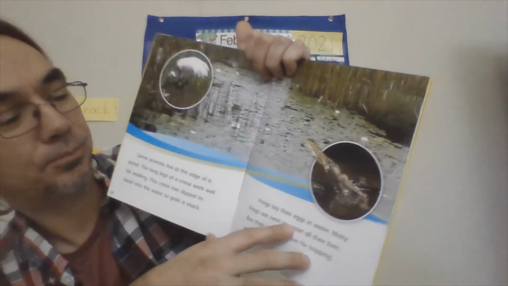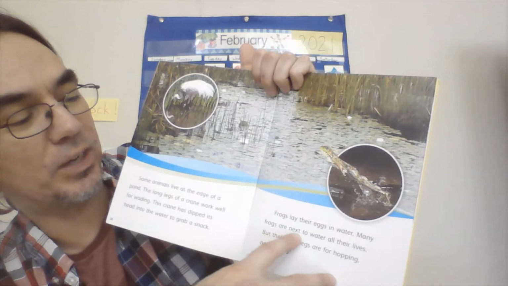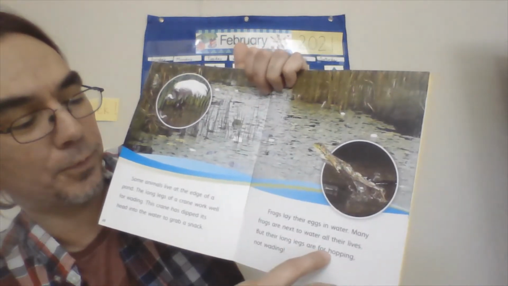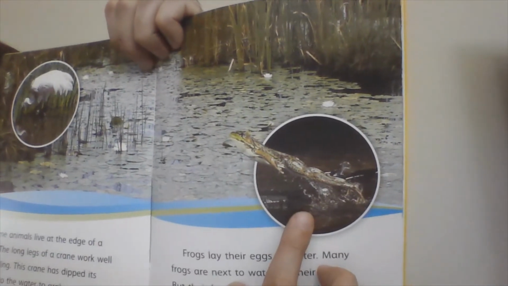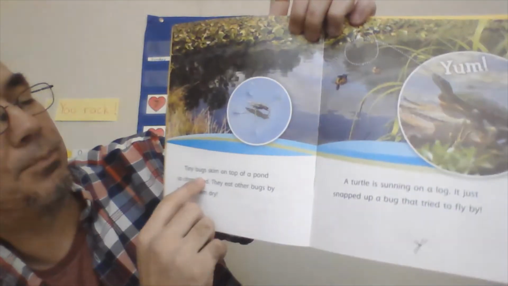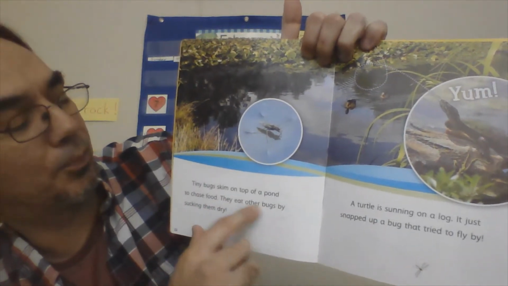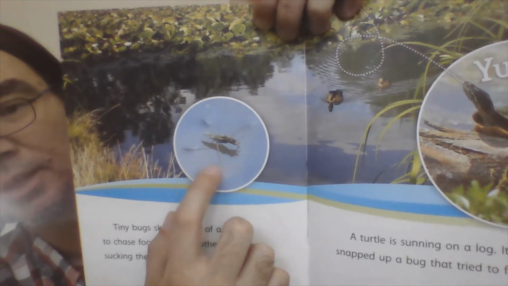Frogs lay their eggs in water. Many frogs are next to water all their lives, but their long legs are for hopping, not wading. There he is, hopping. There's our ing, right, in hopping. Tiny bugs skim on the top of a pond to chase food. They eat other bugs by sucking them dry. Have you ever seen a bug on the top of water?